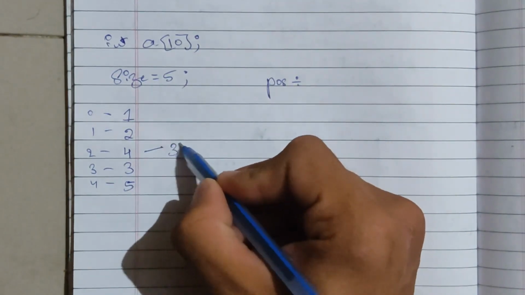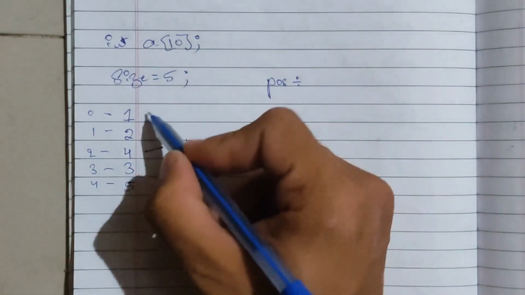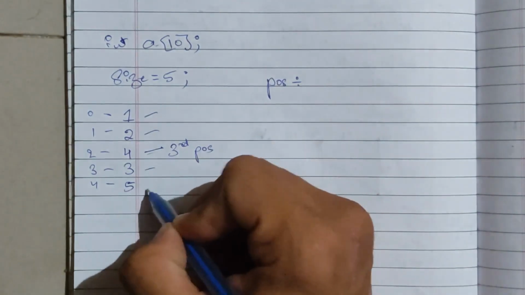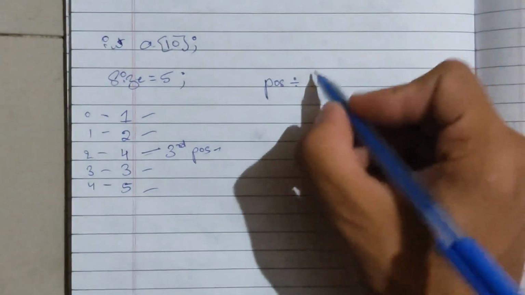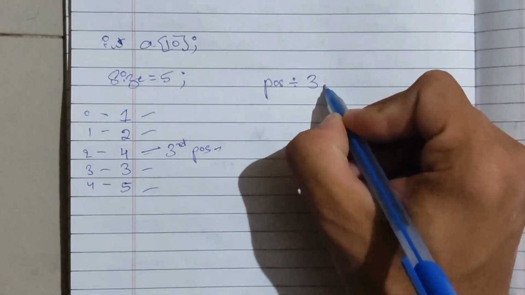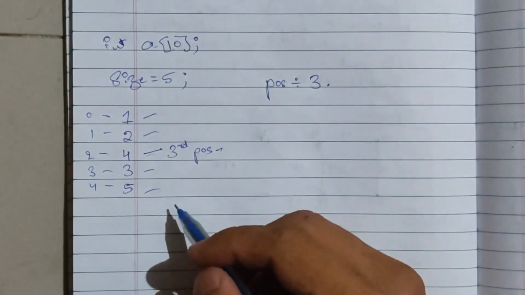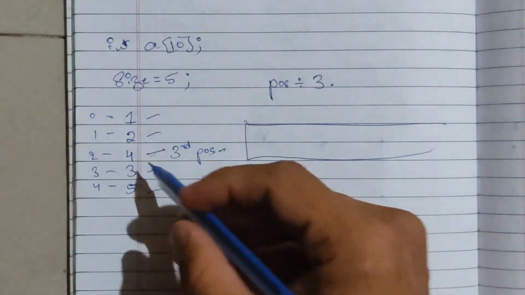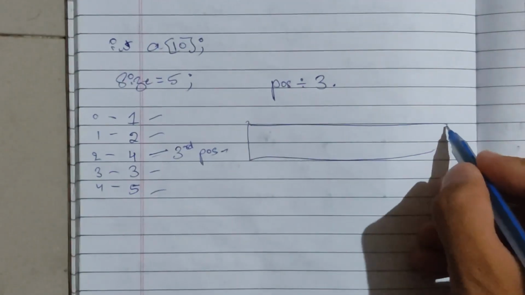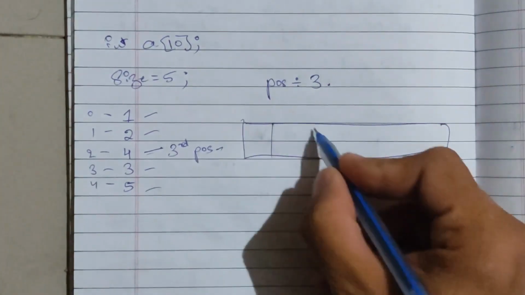So this is the third position. See, this is the first, second, third, fourth and fifth. So this is the third position on which the user wants to delete the element. So if he enters the position 3, so now what I have to do is, see, I'm just representing the array in horizontal way so that it could be easier to understand.